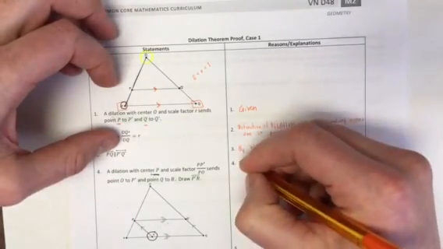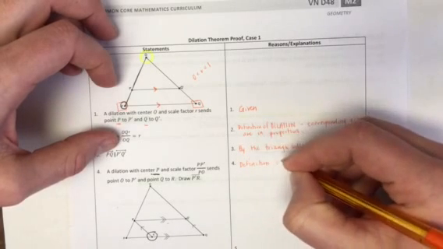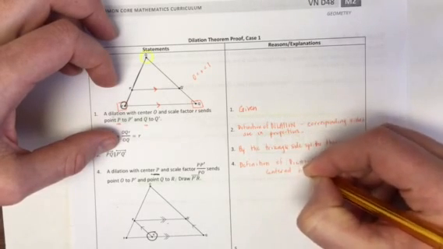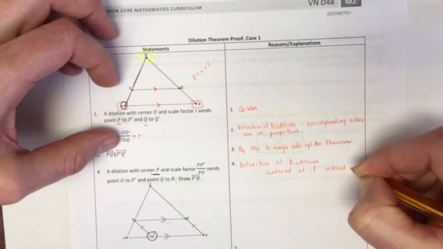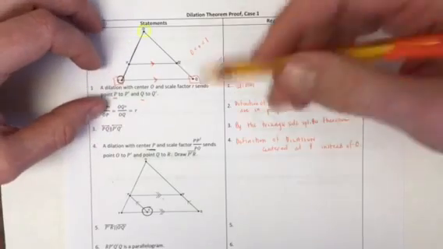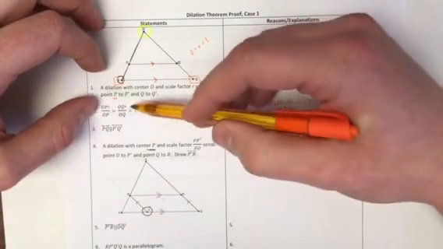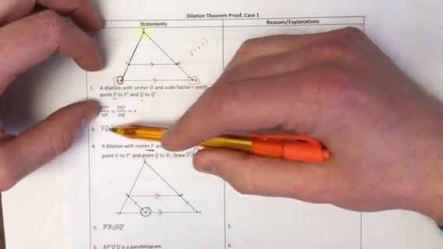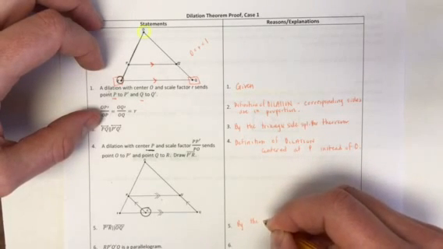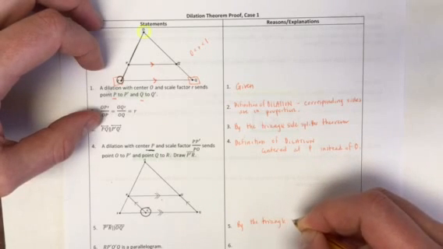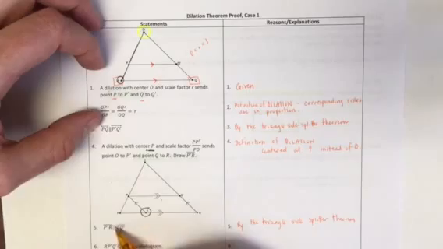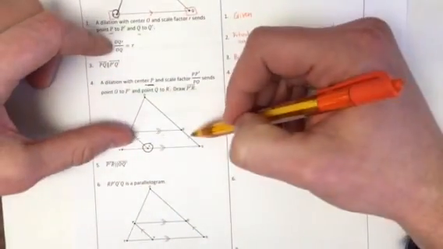This is a basic definition of dilation centered at P instead of O. So there's a little switching of the vantage point in the way you might think about the problem, and that establishes R. Same reasoning: if I have this ratio, then I must know that the sides are parallel, so we can go back to the side splitter theorem to prove that they're parallel.